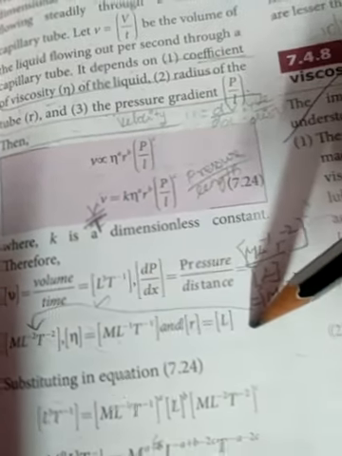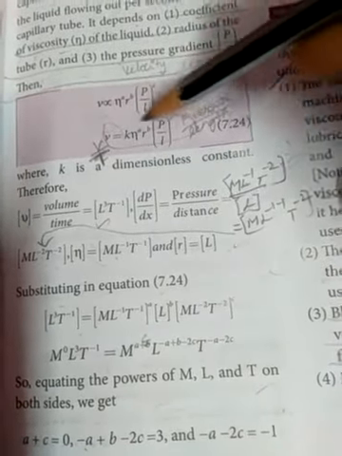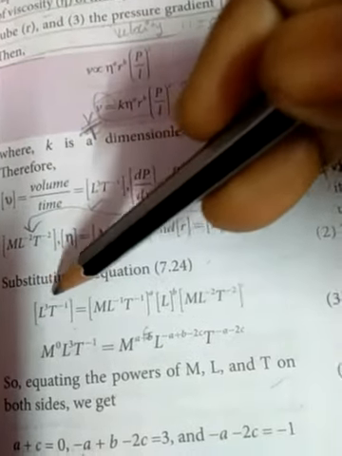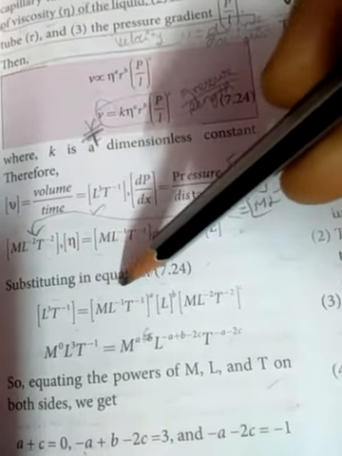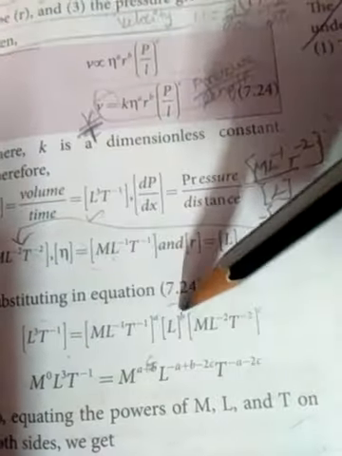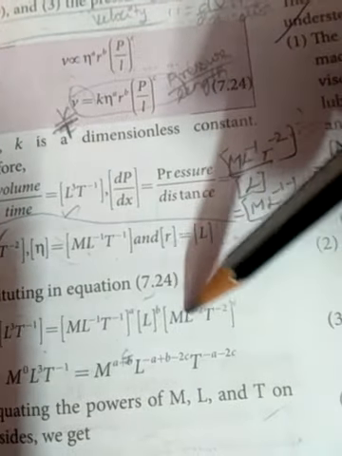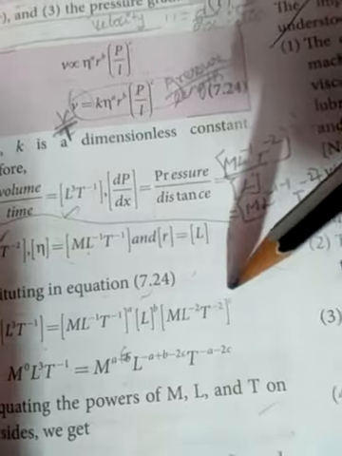r is equal to L. Now we apply the dimensional analysis formula. L cubed T to the power of minus 1 equals (M L to the power of minus 1 T to the power of minus 1) to the power a, times L to the power b, times (M L to the power of minus 2 T to the power of minus 2) to the power c. Comparing the basis, we get this equation.